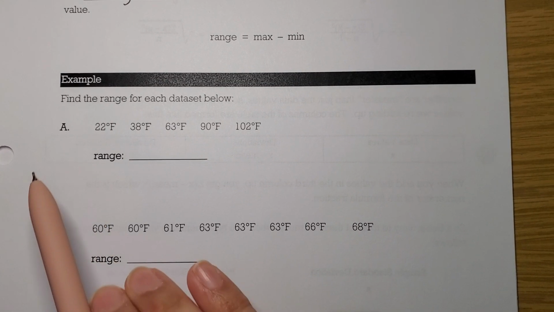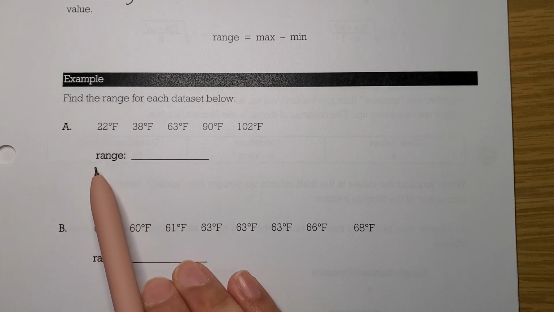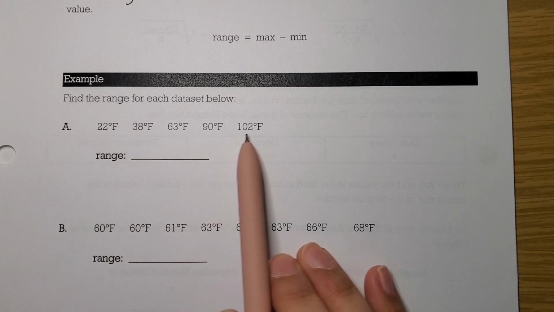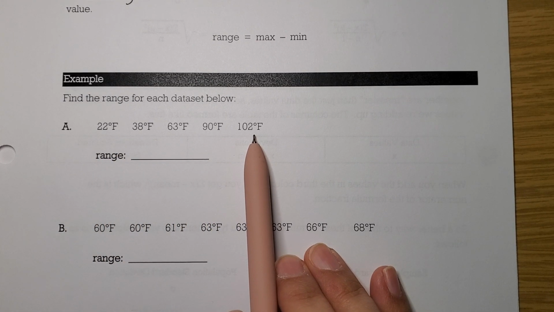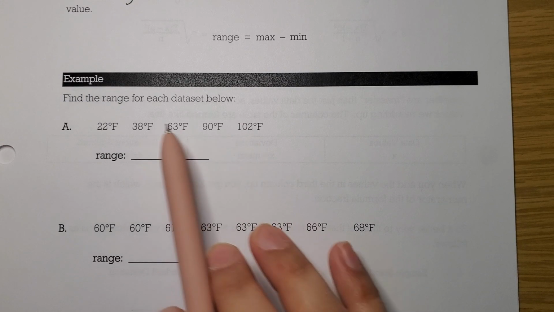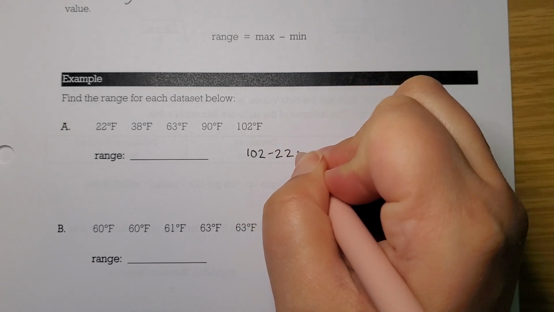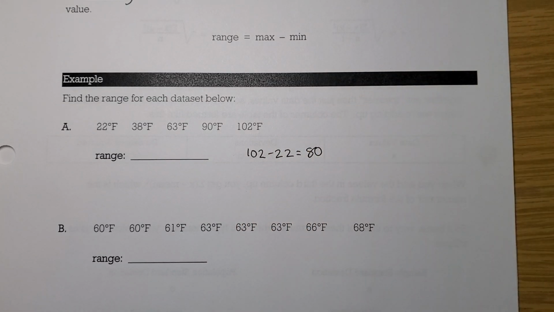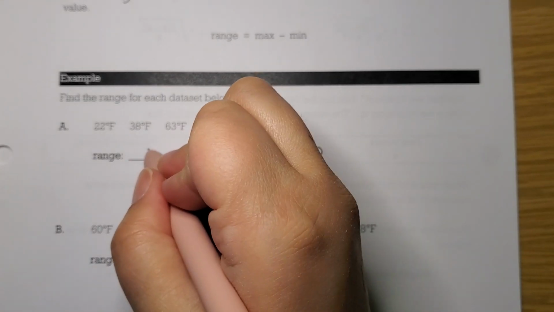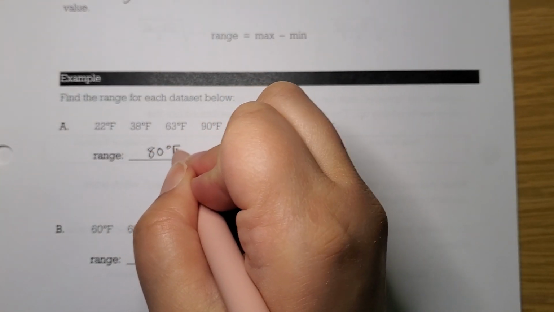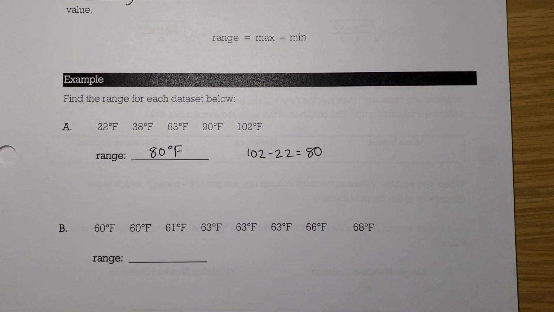So for data set A, we want to find the range. So it looks like the data is in order already for us. So we can just go ahead and subtract 102 minus 22. And that's going to give us 80. So I'm going to put 80 degrees Fahrenheit here. Make sure to label your answers.